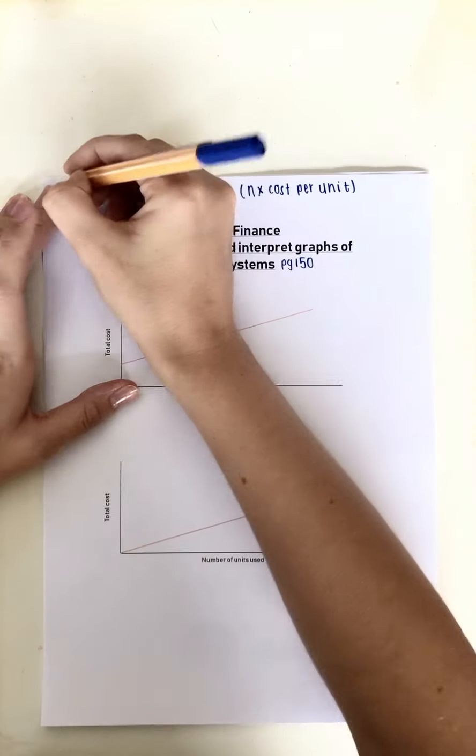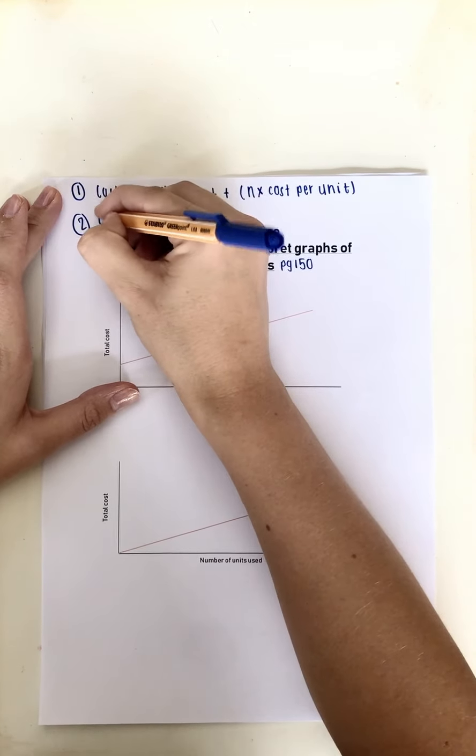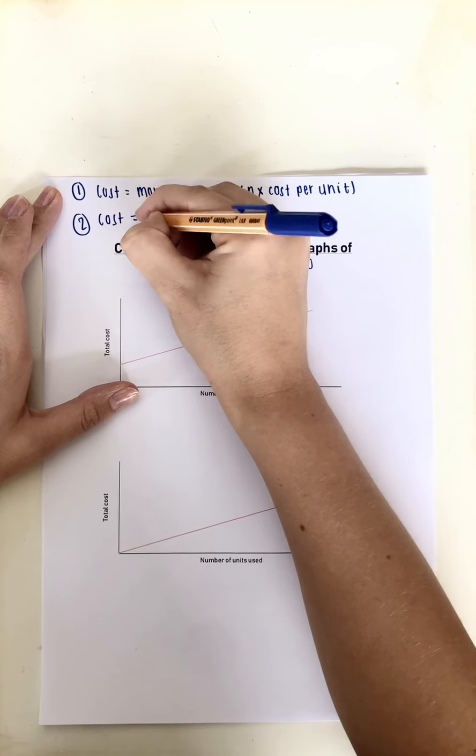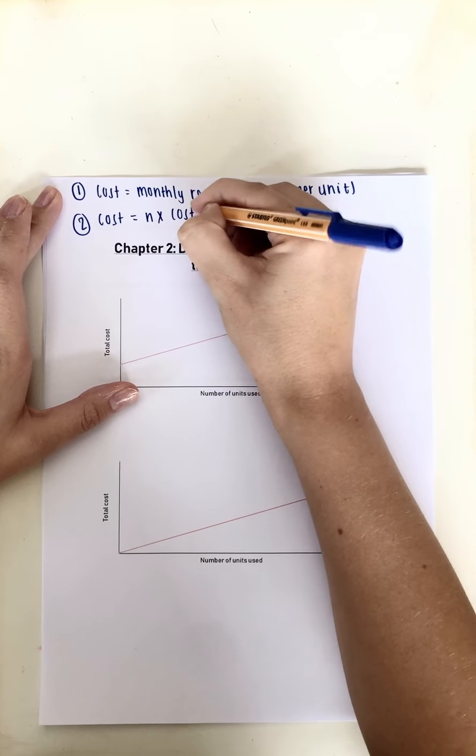Okay, and then this is the first one. Then the second one, we had the cost was equal to the number of units used times the cost per unit.